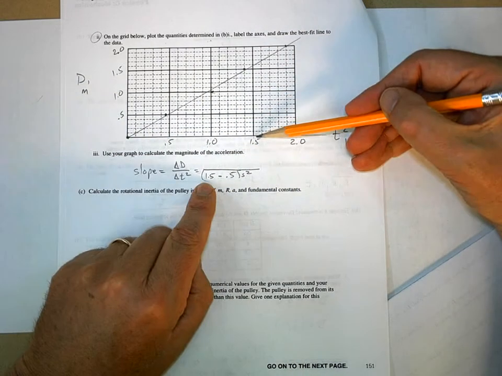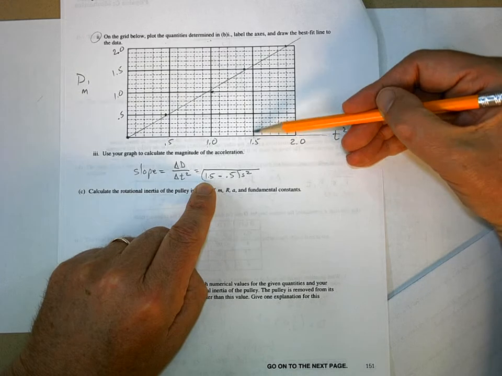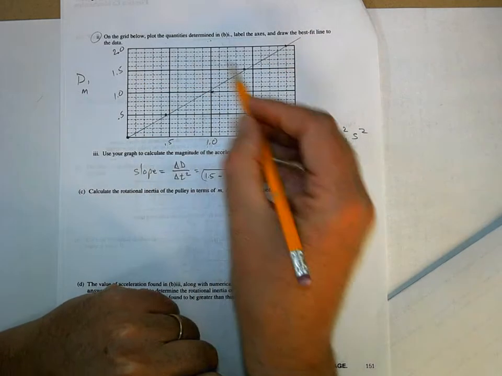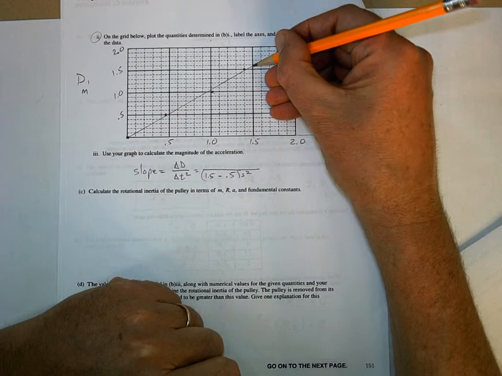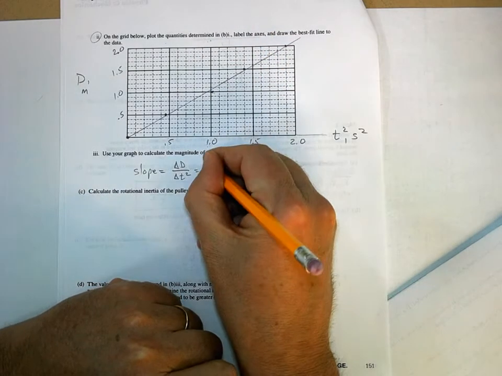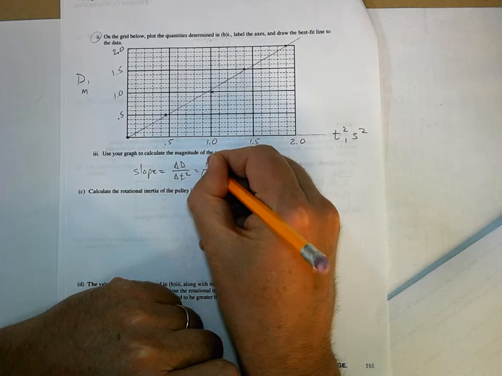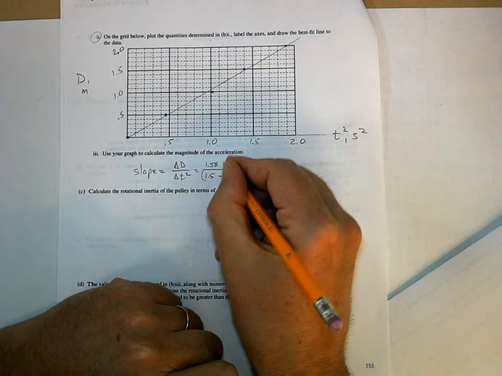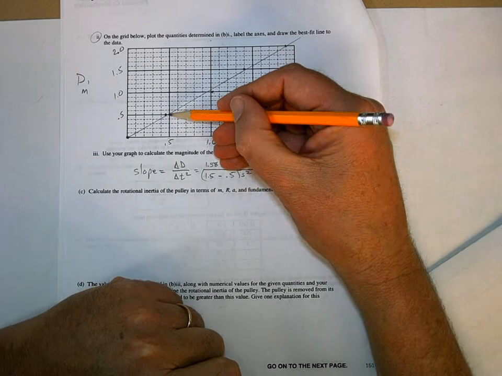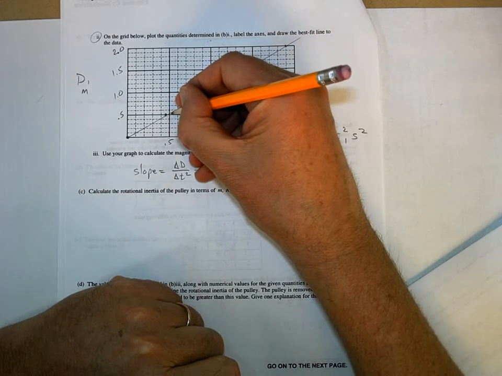So my final d is going to be almost 1.6. I would say that's like 1.58. How about 1.58 minus, and then over here at 0.5, that looks like about 0.52.